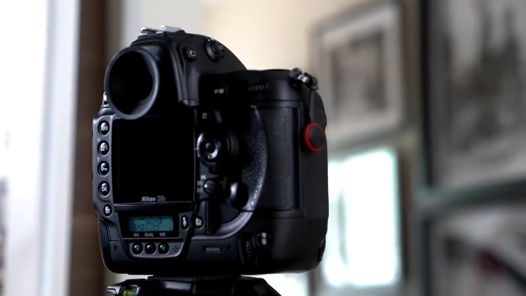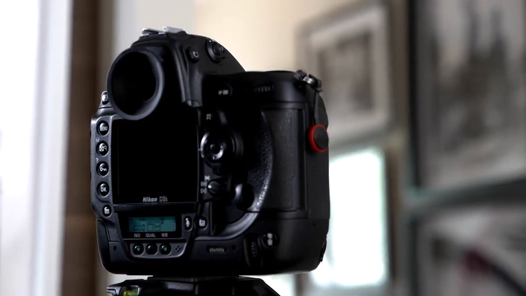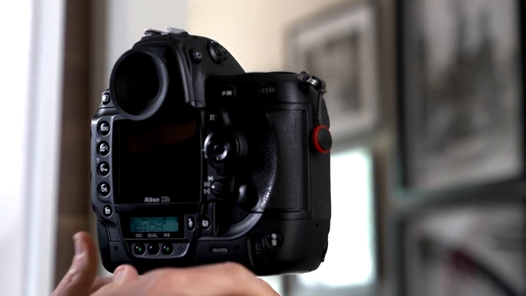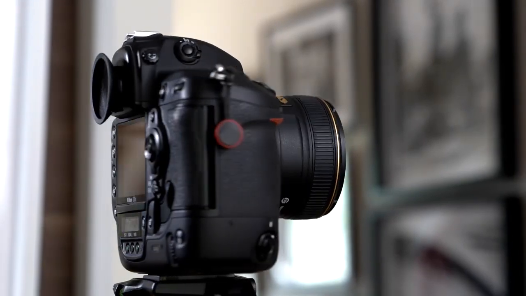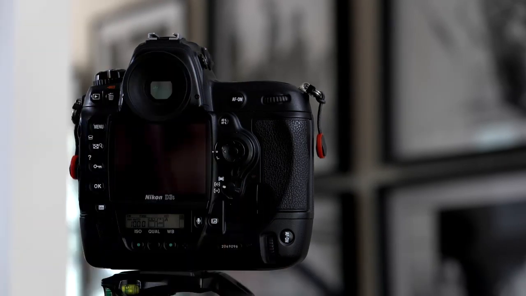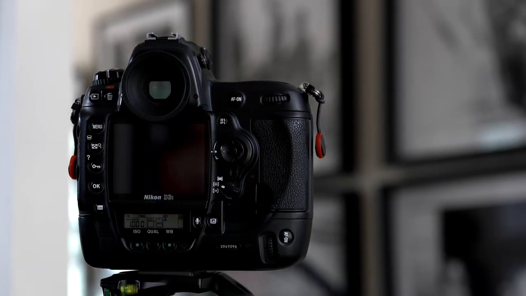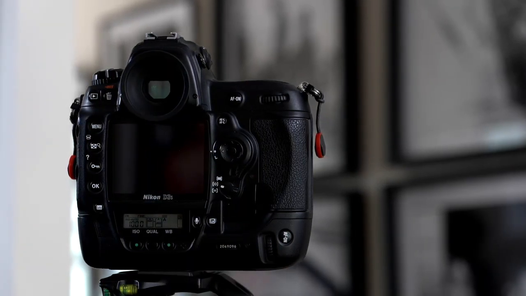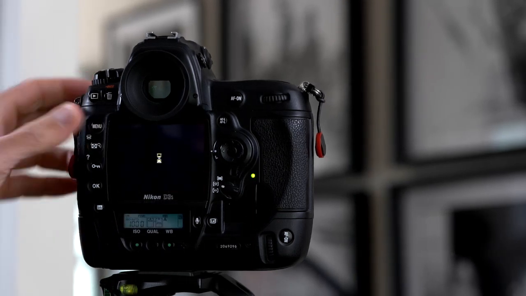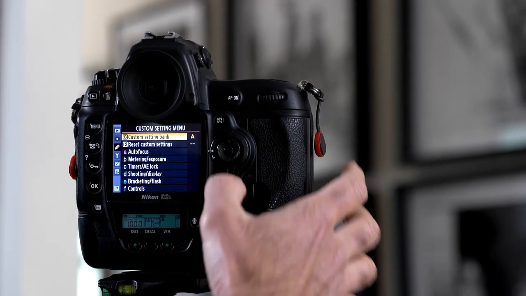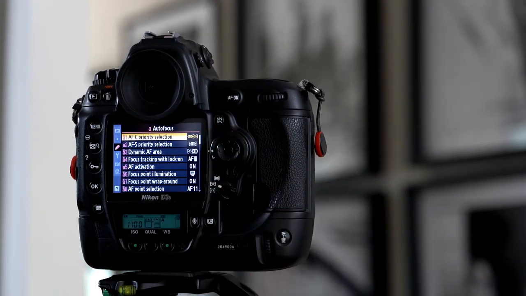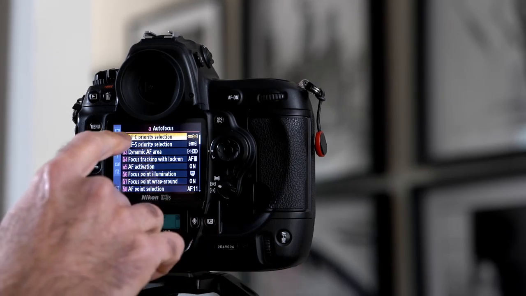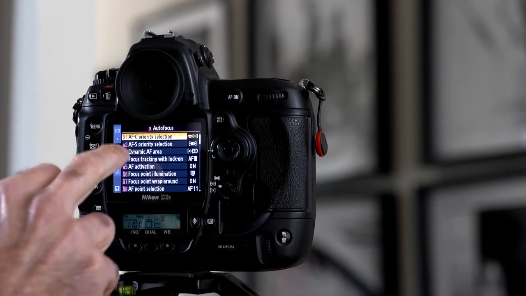Okay, so that's it for the commands. Now we will see in the next session the behavior of the camera. So let's talk now about the behavior of the camera depending on some situations. The main parameter is about autofocus, how it behaves. You have two possibilities: AF continuous or AF single.